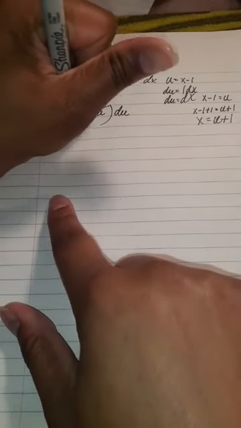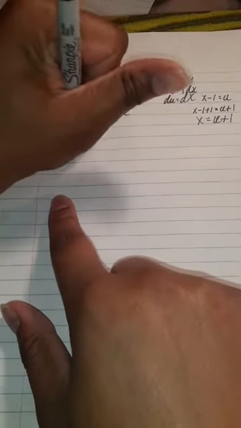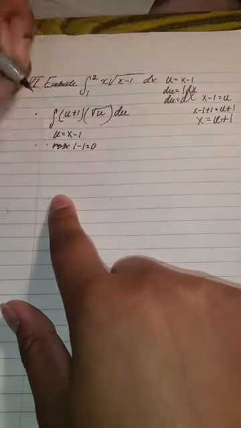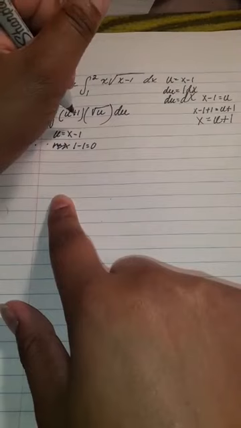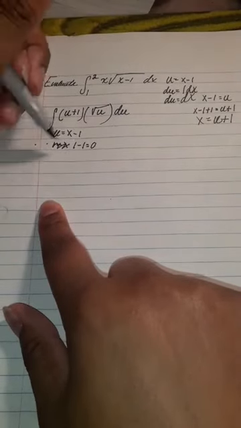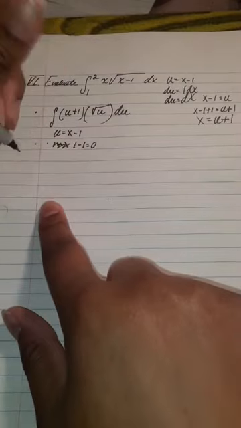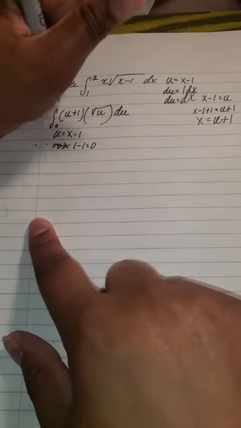So remember, u is equal to x minus 1, so we just sub it. It'll be basically 1 minus 1. Okay, that's 0. And then we got 2 minus 1, so that'd be 1. So 1 minus 1 is 0, then 2 minus 1 is 1. So for the new limits, this would be from 0 to 1. Okay, we took care of that.